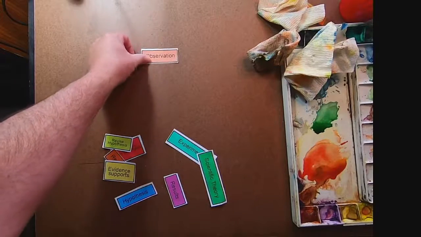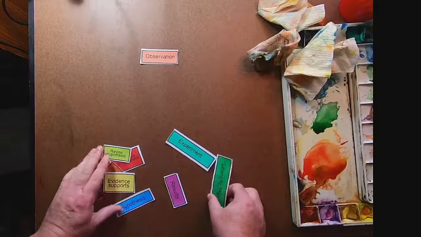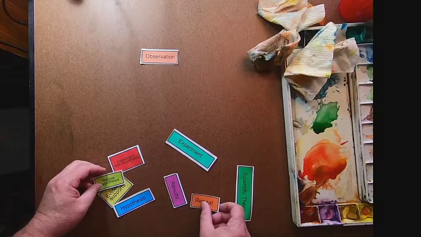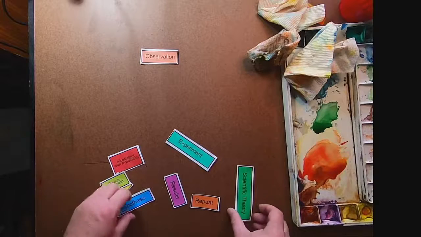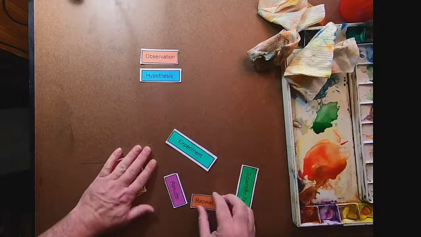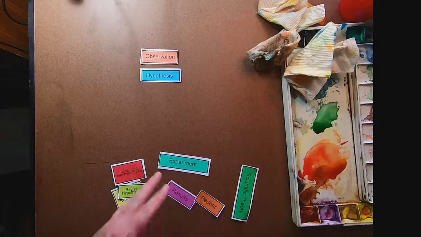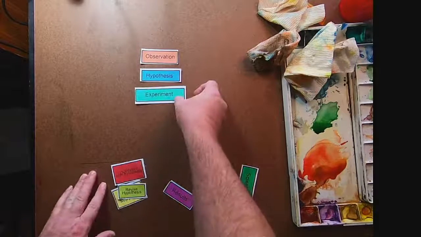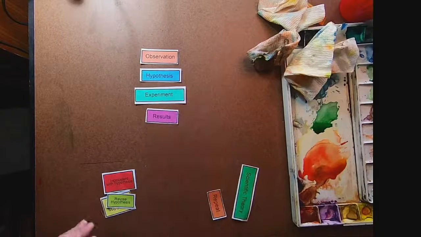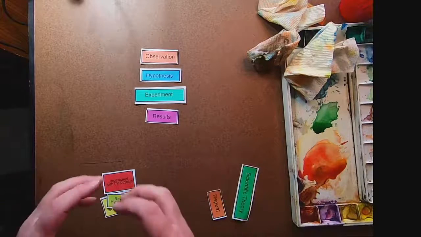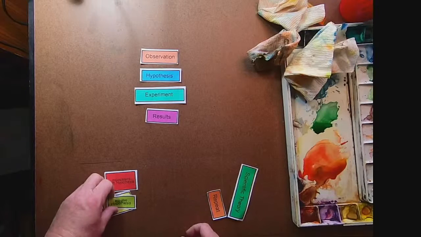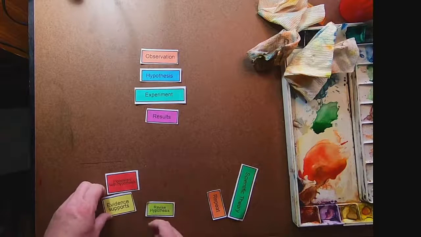The first thing for the scientific process is observation. We have to look around and decide what we want to experiment with, right? After that, we build ourselves a hypothesis. What are we going to talk about? And when we have that hypothesis, we get to do the fun part, which is experiment. Experimenting provides results, right? You play around, you do something, you find out what the results are.